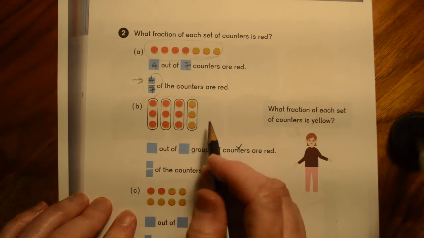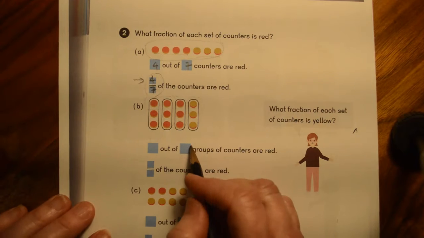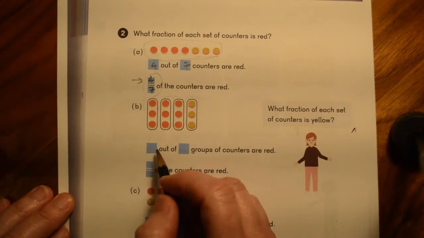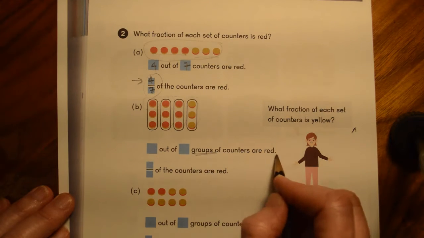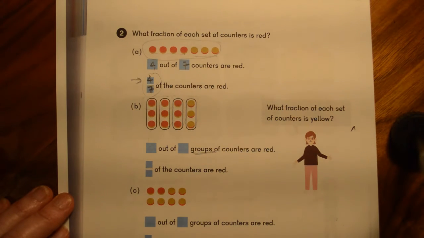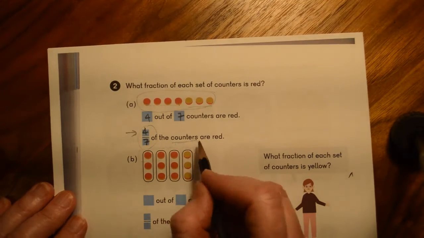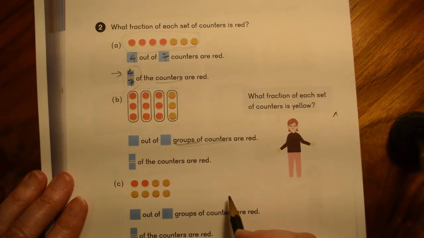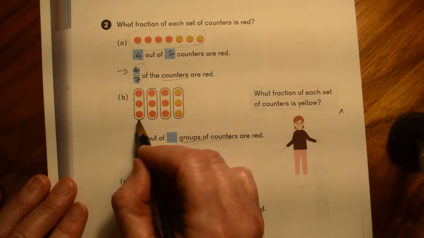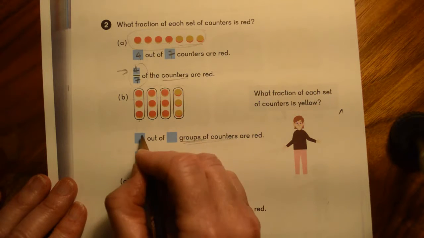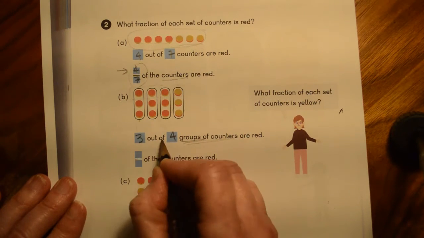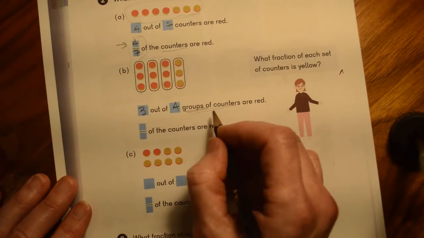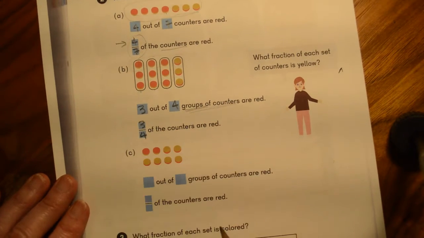So we've made 4 sets that each have 3 chips. All right, and then it's saying how many groups of counters are red. All right, so not how many counters are red, how many groups of counters are red. So in this case, it would be 1, 2, 3 groups out of 1, 2, 3, 4. 3 out of 4 groups of counters are red, so 3/4.